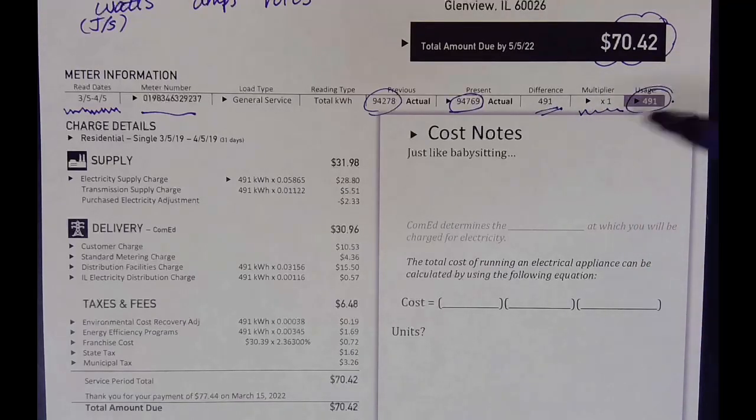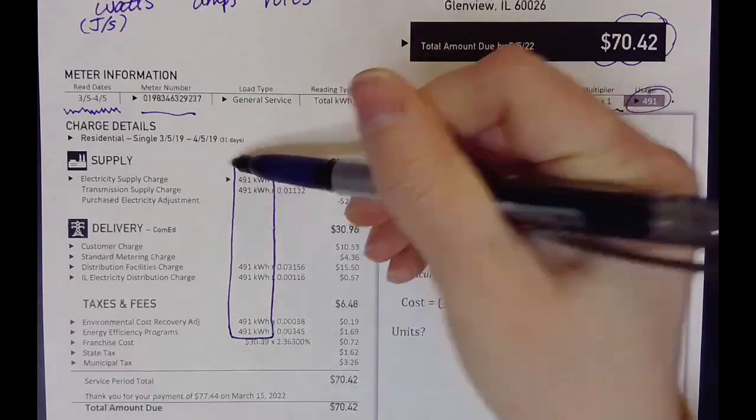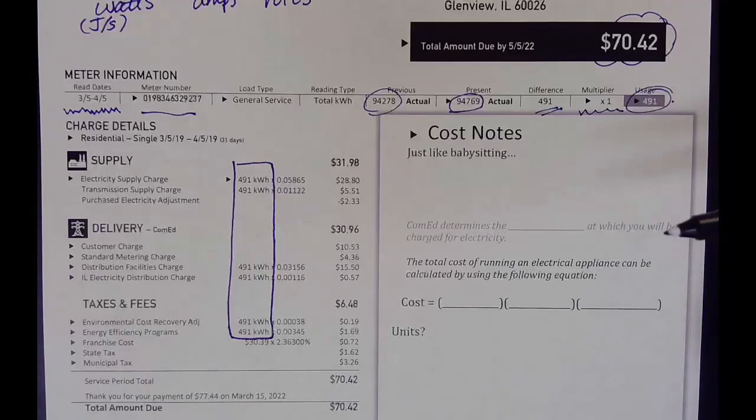And then they're going to take that usage and multiply it by their rate. And when I say rate, their cost, how much they want to charge you for that energy. So that if I had a bigger number here, my bill would be bigger. If I had a smaller number, it would be smaller, but it would be proportional to some type of actual value that they're charging you.